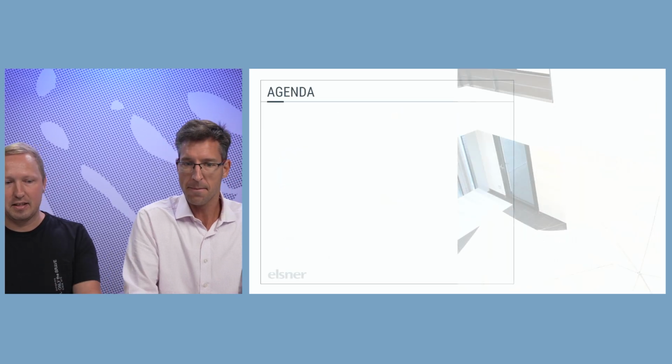Here's a quick look at our agenda so that you know what to expect. We start with the air quality foundations. Then the next topic is the difference between CO2 and VOC. Then we have a look at the areas of application for air quality sensors.